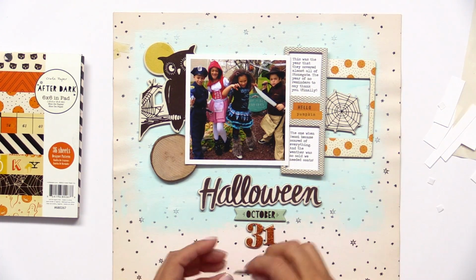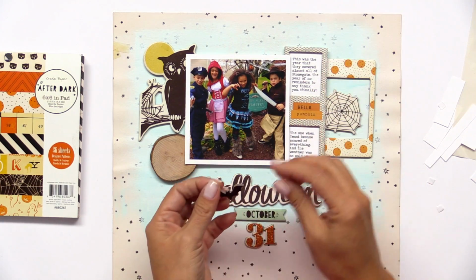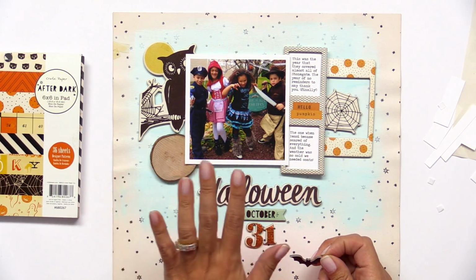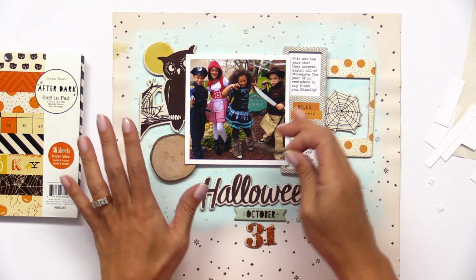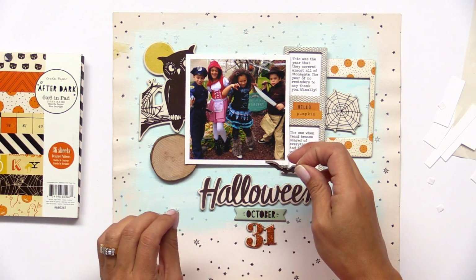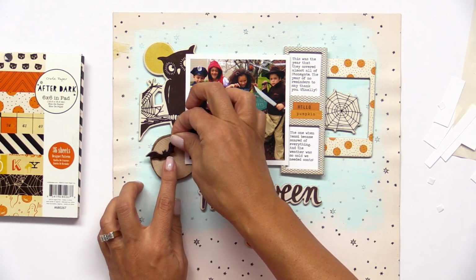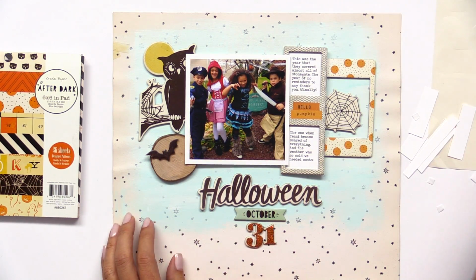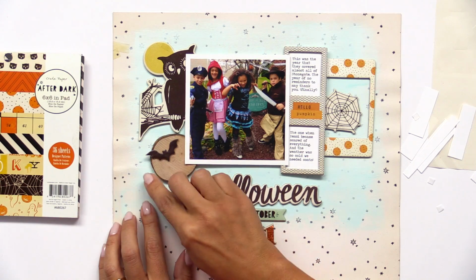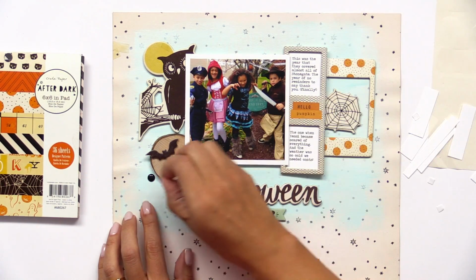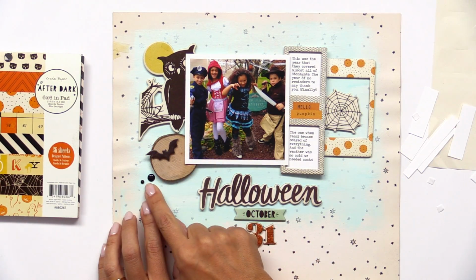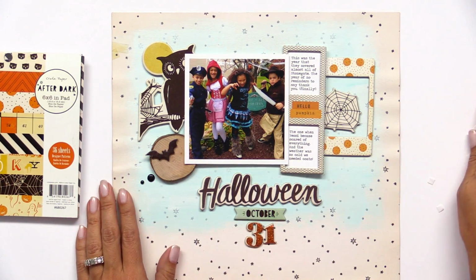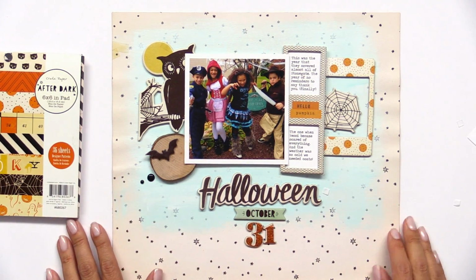So our last little embellishment will be this bat, because this circle looks a little bit plain here. Sort of not part of the Halloween theme, and we want to add something to it that says Halloween. So we'll add a bat, and then just a little element of, I call these fake paint splatters almost. They're my enamel dots. And that completes the page.